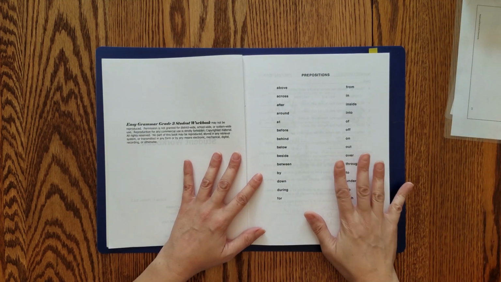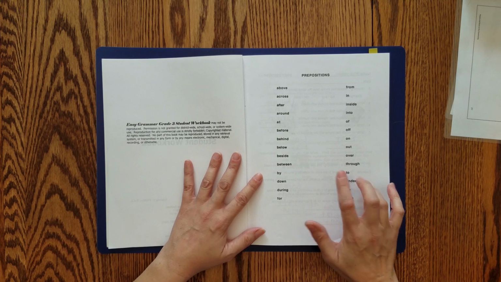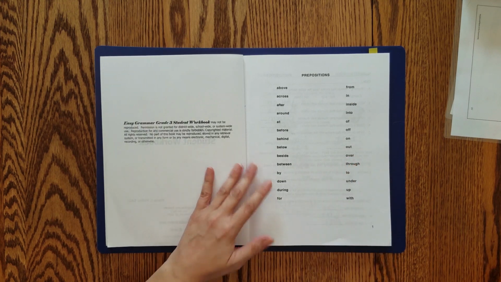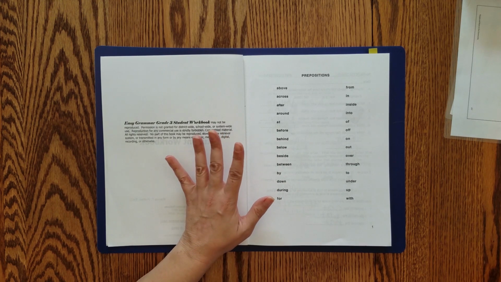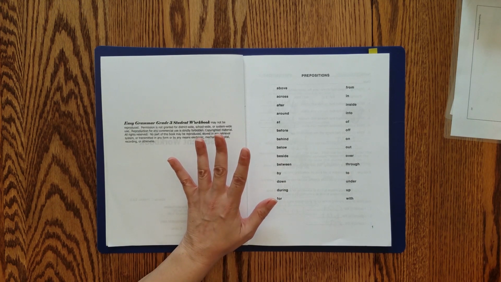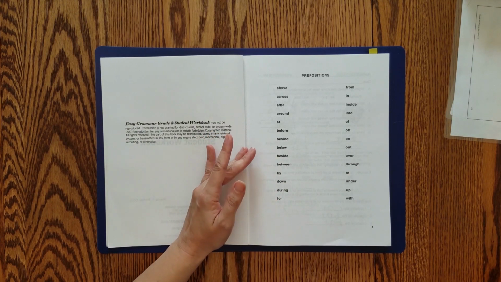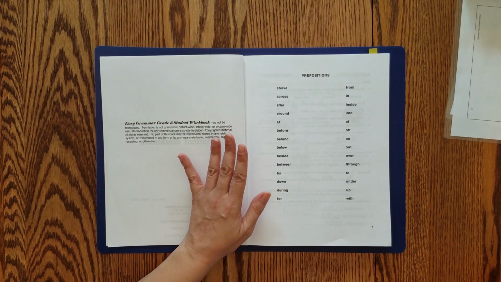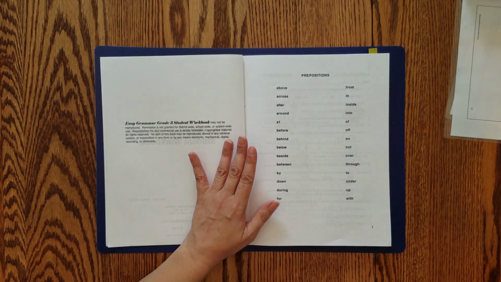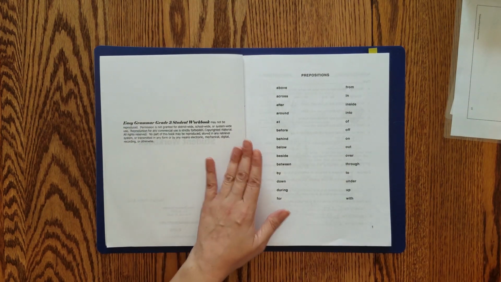I will tell you that at some point they're going to ask you to memorize these prepositions. So we did kind of a crash memorization on these, and he did really well with that. I don't think that he would be able to recite them now from memory, but he really does easily recognize a preposition for the most part at this point, and that's the important part.